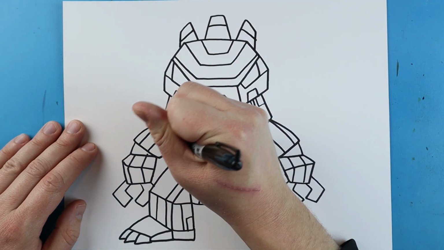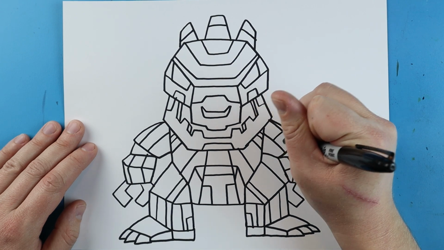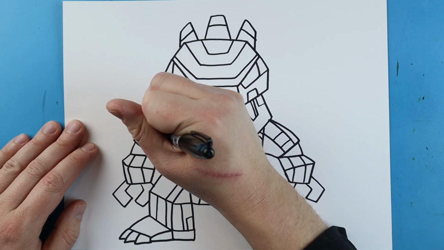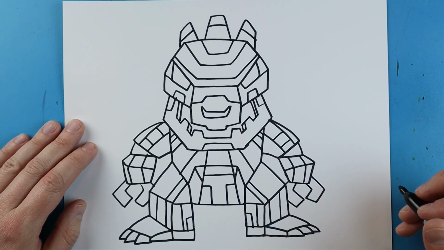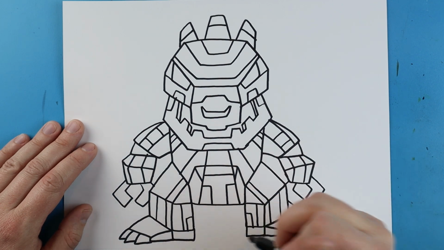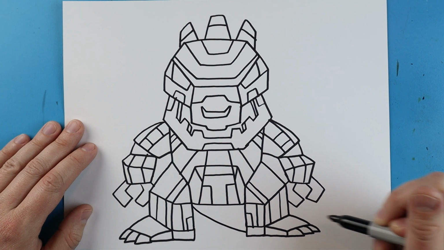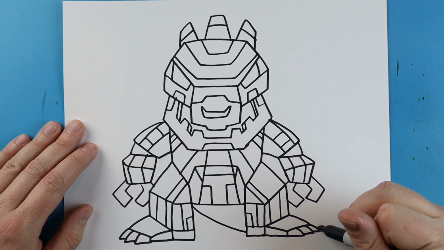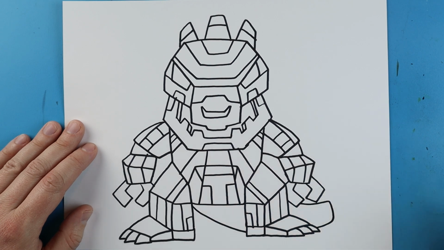Over here, I'm just going to add a couple quick little lines. And I'm going to add a couple lines here just to add some more detail. Now, for the tail, we want the tail to come out here. So I'm just going to draw a line that curves down to here. I'm going to bring it out. I'm going to go up and bring it over here to the hand.